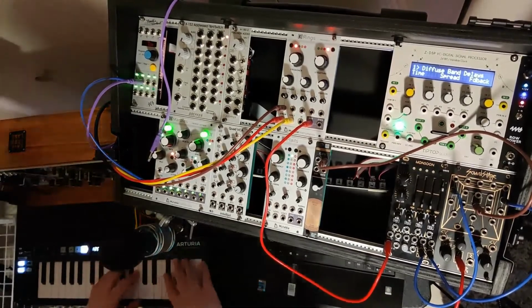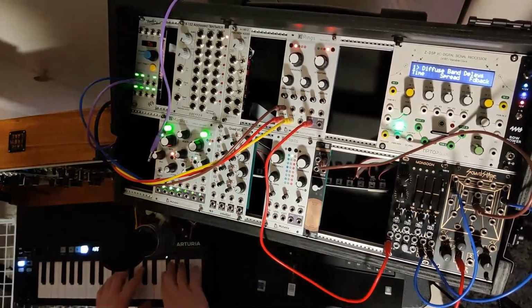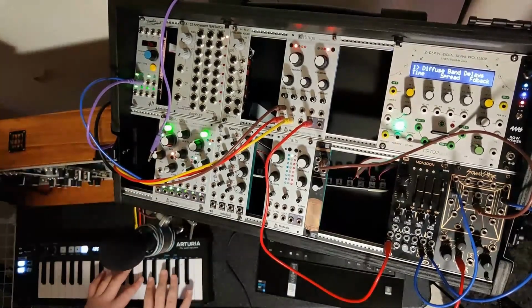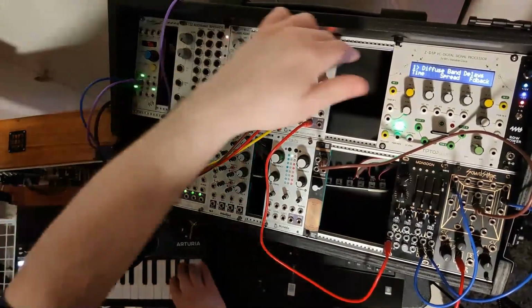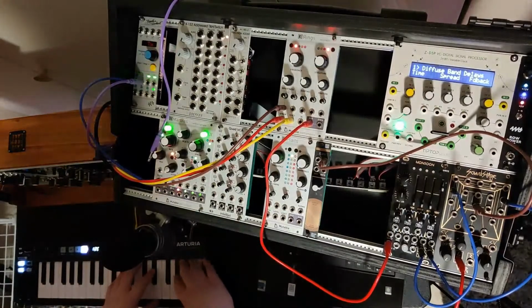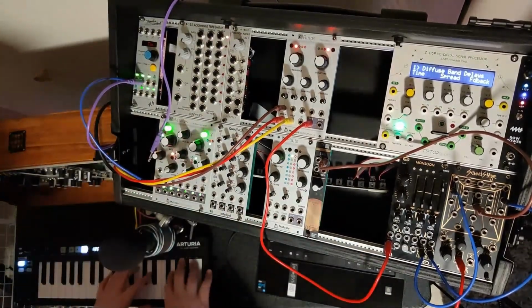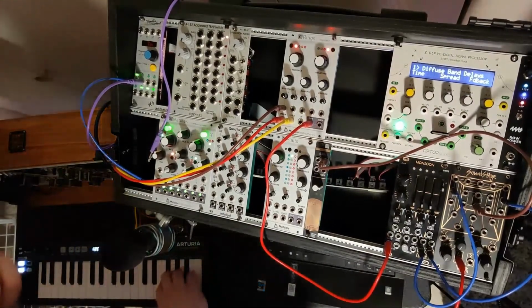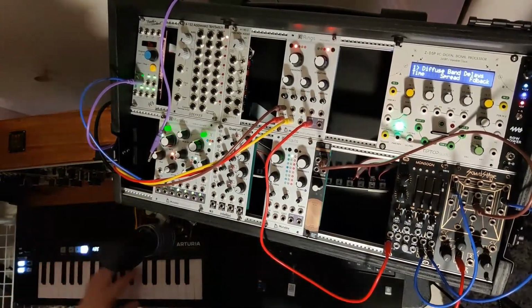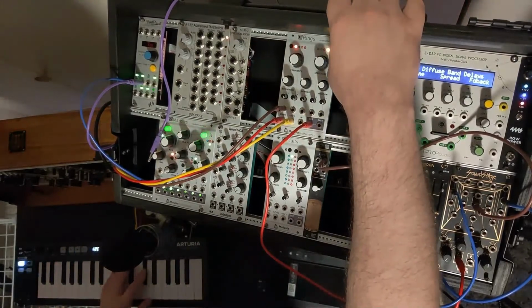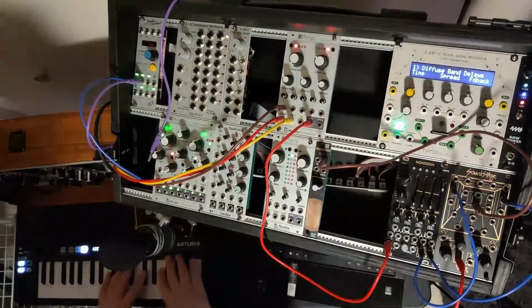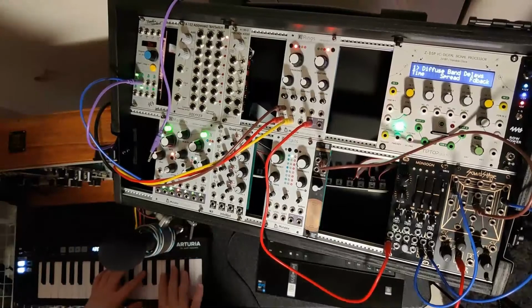The nice thing about Rings is there's several different modes on it. Like there's a kind of chime, sort of metal sound, there's sort of strings, and then there's this Karplus-Strong.